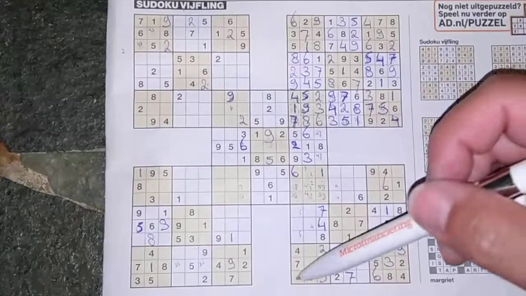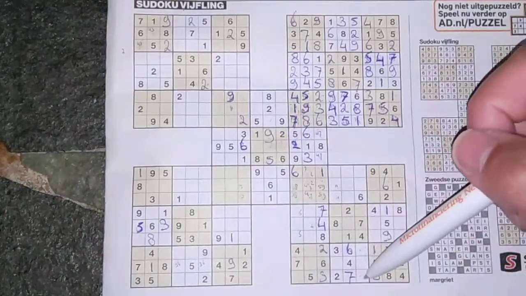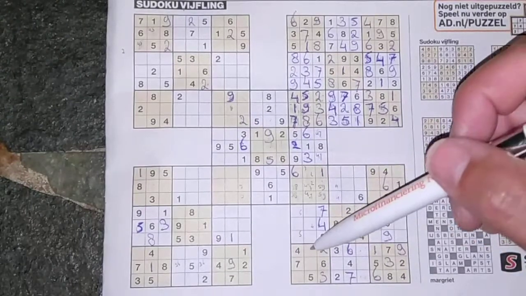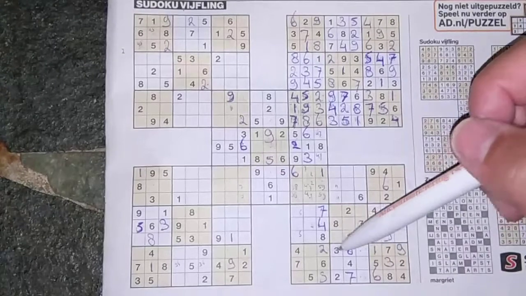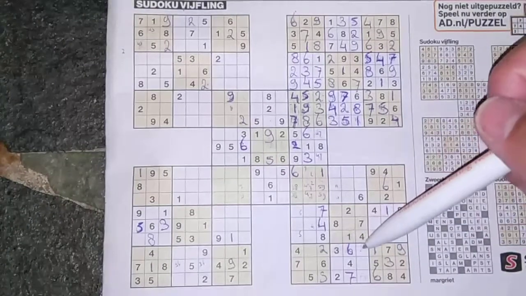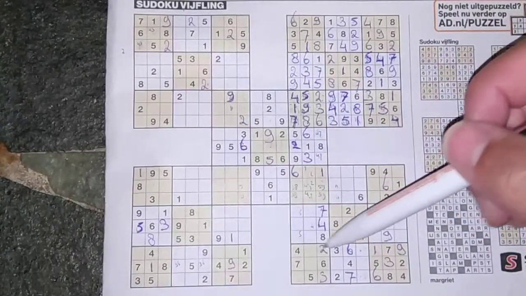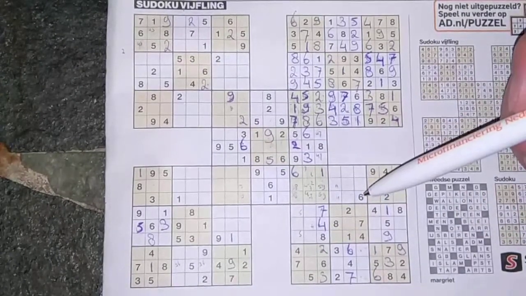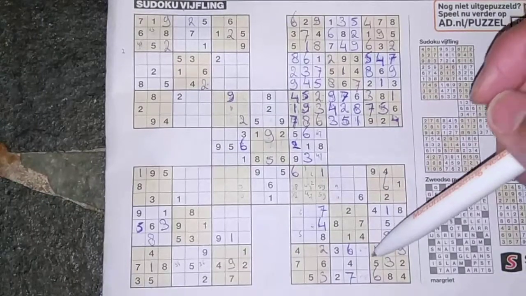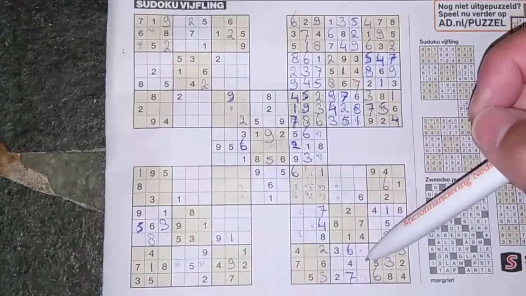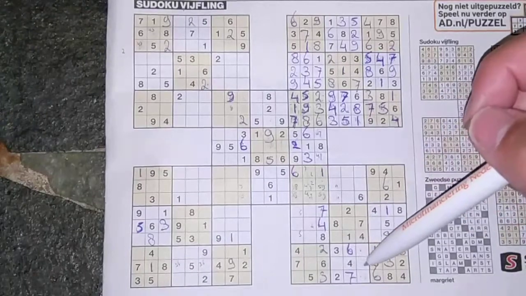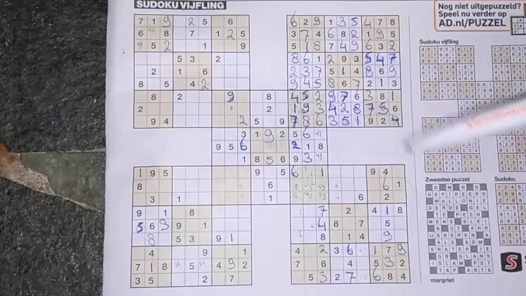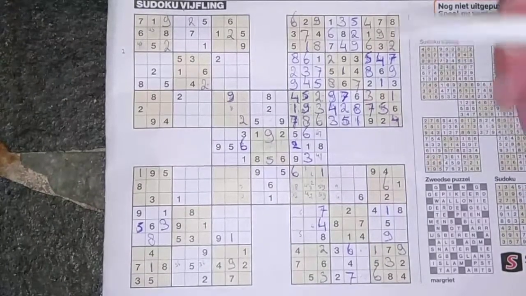2 boxes left. The 1 and the 9. Cannot fill this yet. How about these 2 numbers? 1, 2, 3, 4, 5 and the 8. Still cannot fill this yet. 5 and the 8. And here 1, 8 and the 9. 8 cannot be here. No, I need to wait.